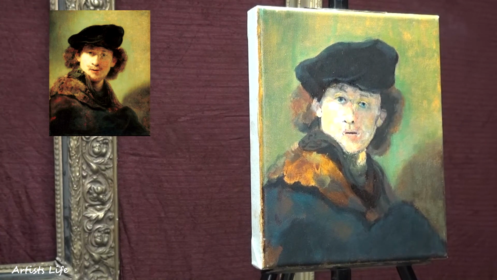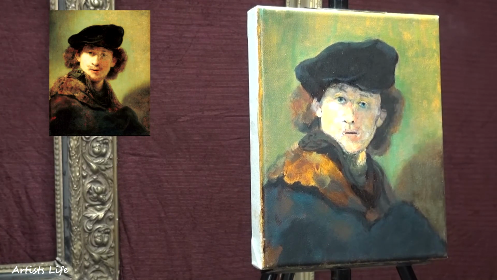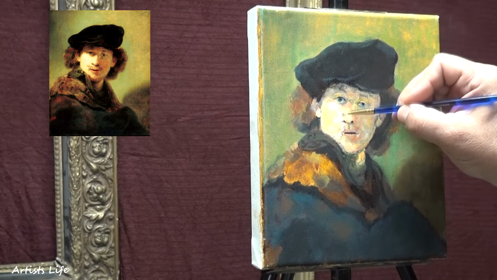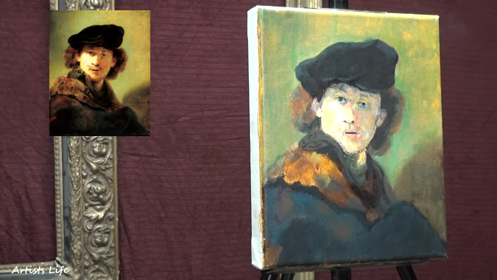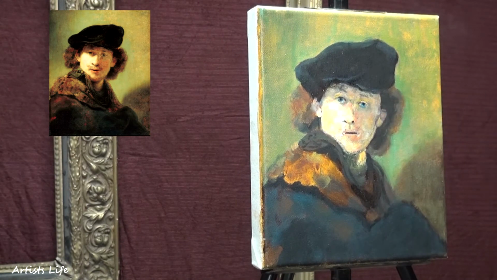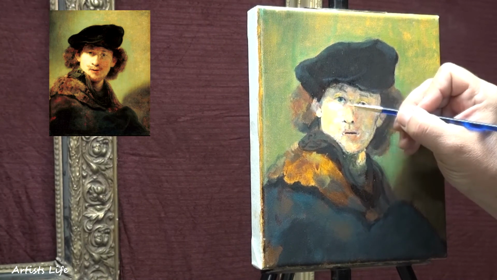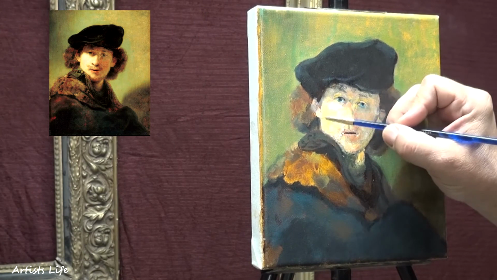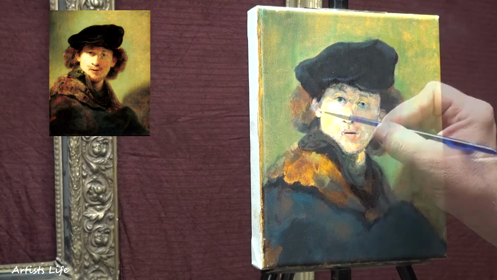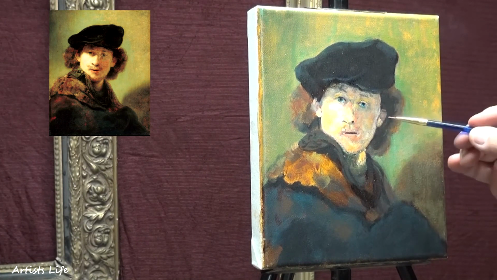Again, if my painting was larger, I would not be using a detail brush. I would probably be using a number 1 brush or a number 2 brush. So it just seems that when I need to correct my drawing, I'm always switching to a detail brush. But when I need to lay in the color with a broader brush stroke, I'm always using a large brush. I'm not using a lot of colors.